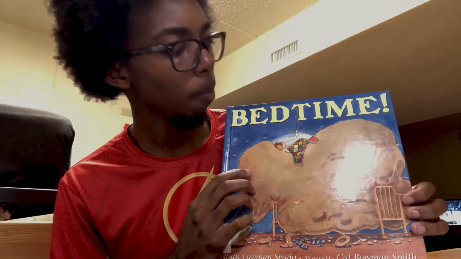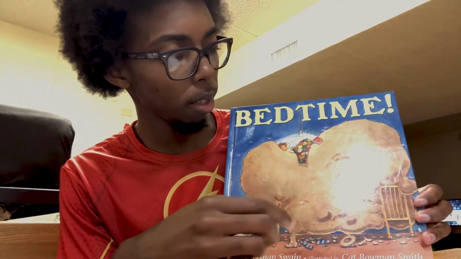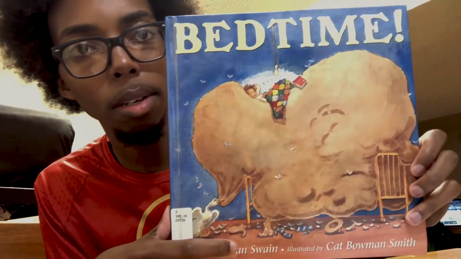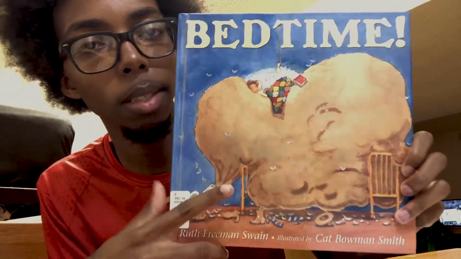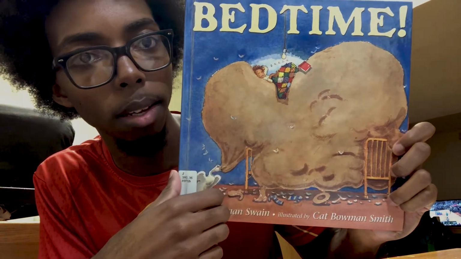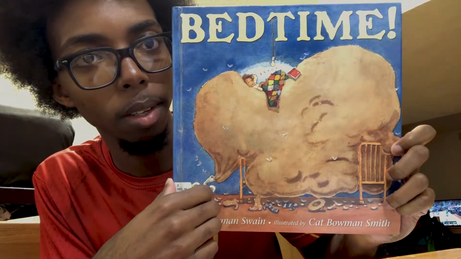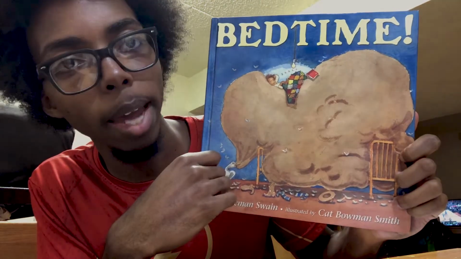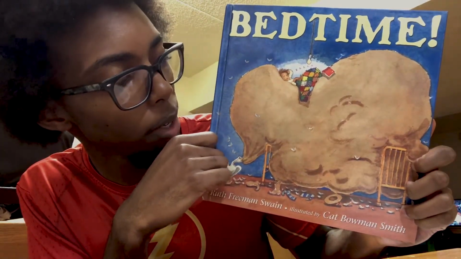That's right, Bedtime. And let's look at the illustration here, the picture. What do you see here? What does this big thing look like? Okay, not quite. I would say it looks like a mattress. That's what we sleep on every night.